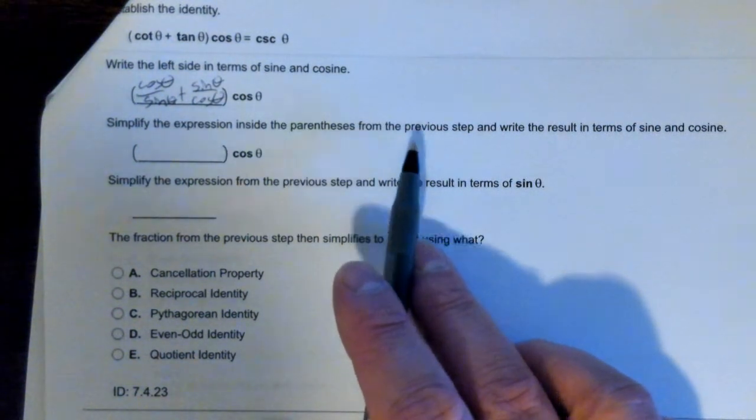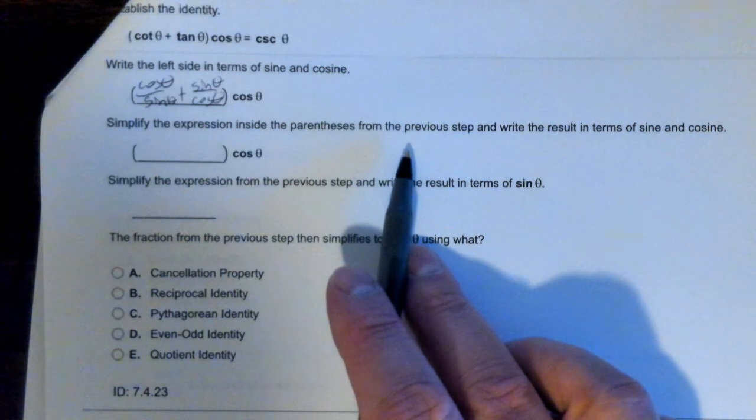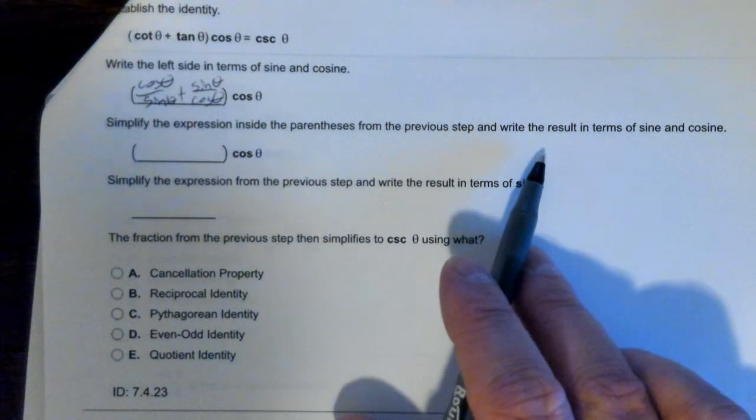Then they want you to simplify that and write it in terms of sine and cosine.